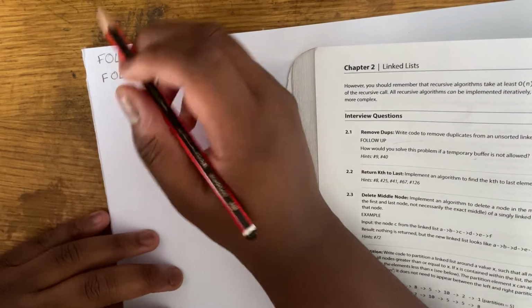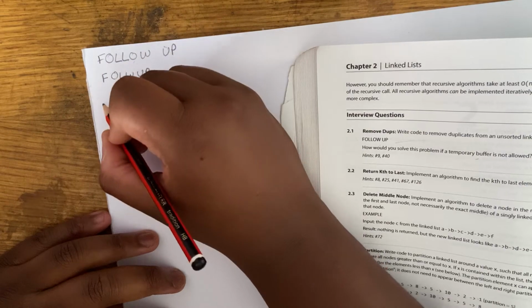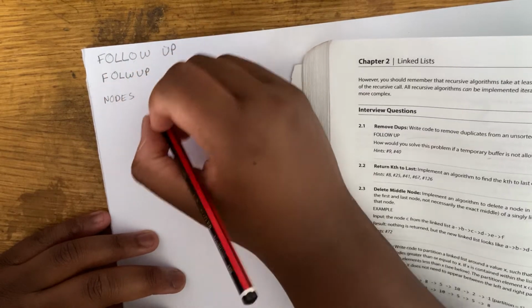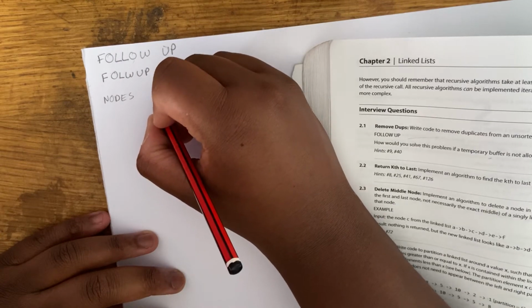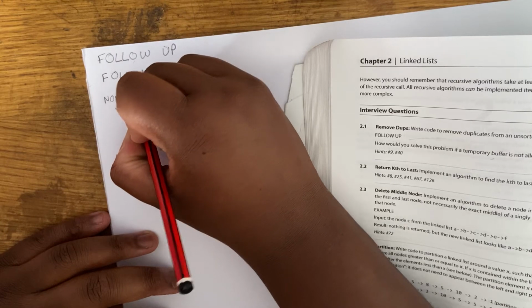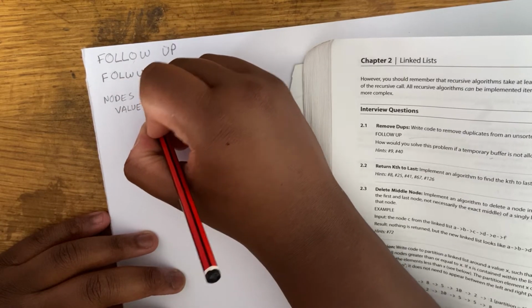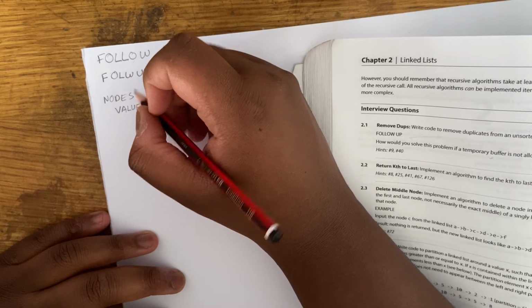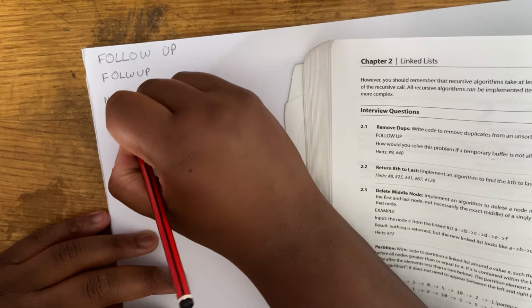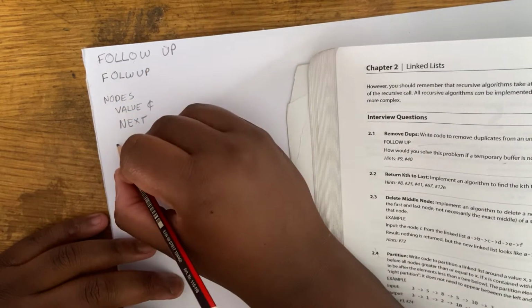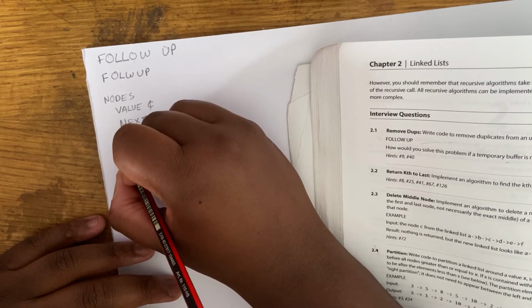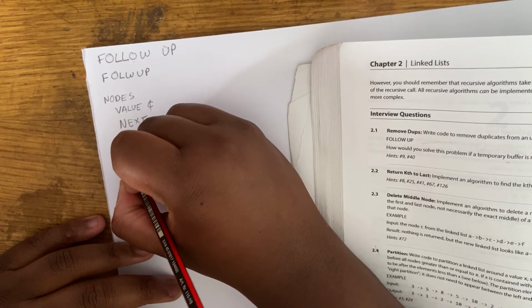A linked list has nodes. It says unsorted, so nodes which just contain a value and the next node. So here's our node, you've got value and next.